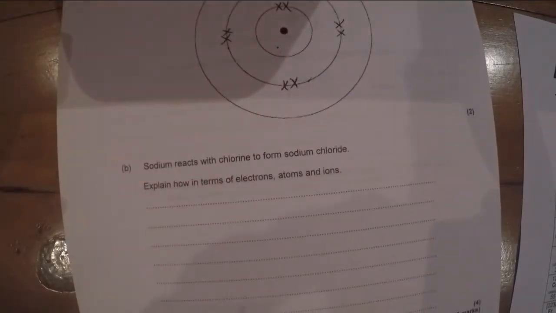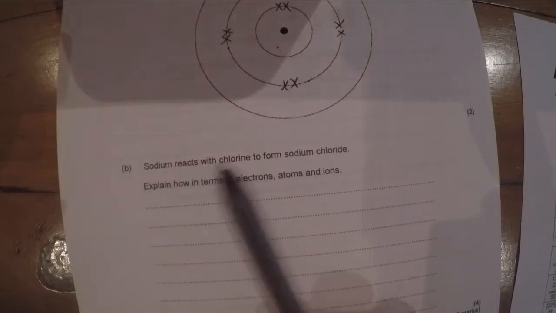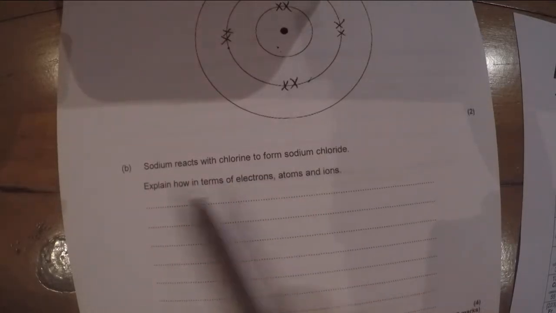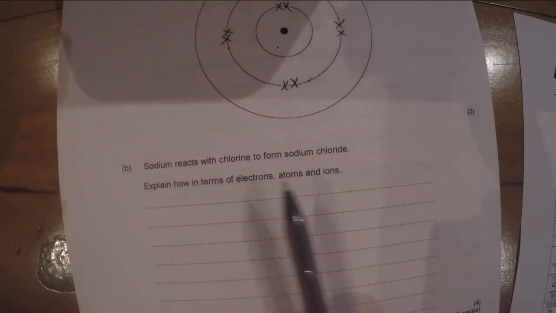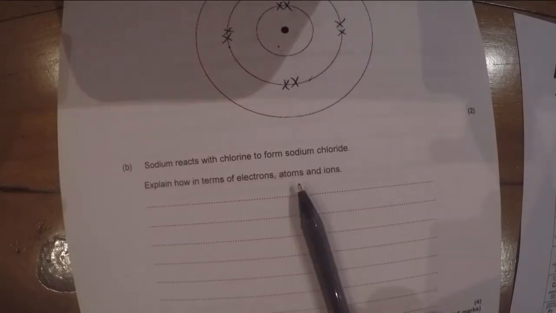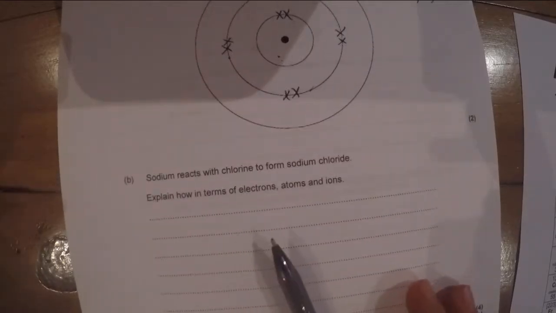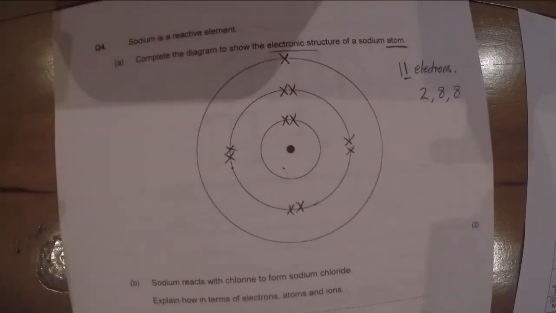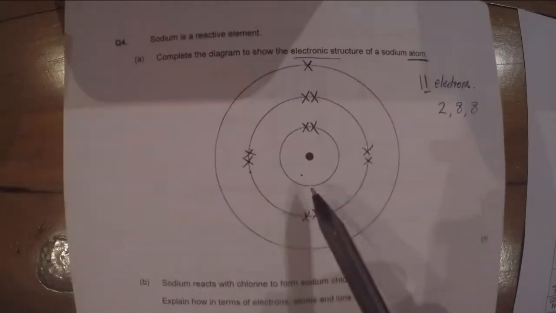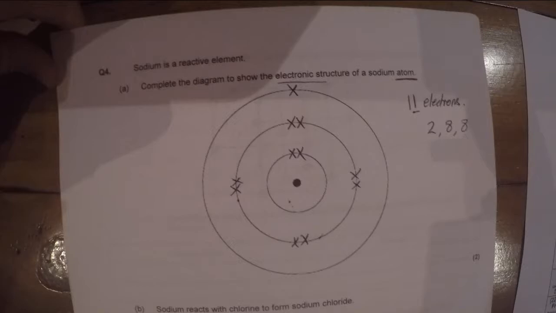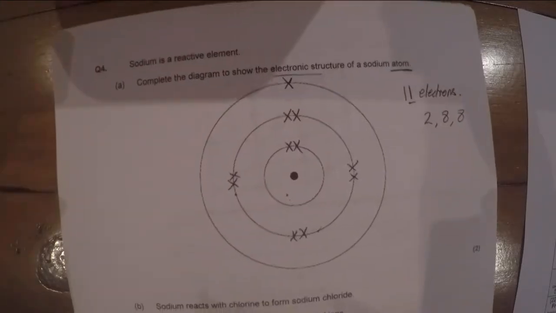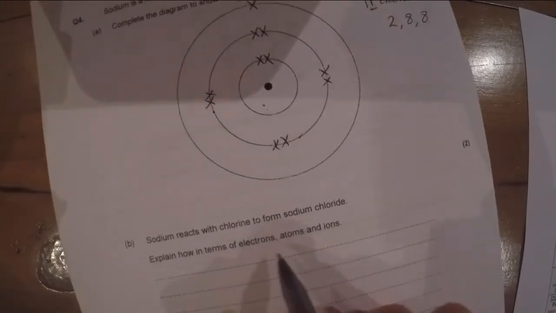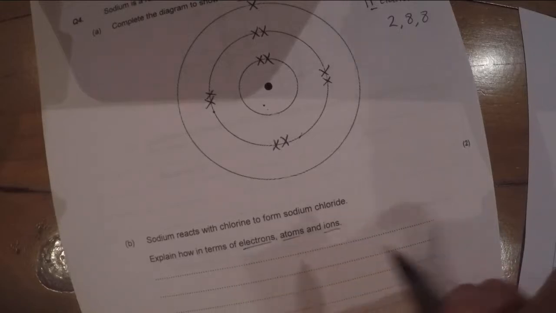Question B. Sodium reacts with chlorine to form sodium chloride. Explain how in terms of electrons, atoms, and ions. So sodium is going to react to form an ion. If you remember, what was the difference between an atom and an ion? An ion has a charge. So we're going to get onto that charge in a moment. Explain in terms of electrons, atoms, and ions.